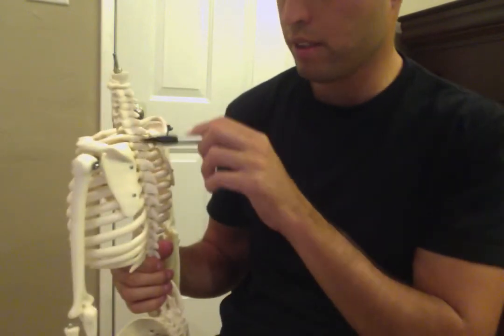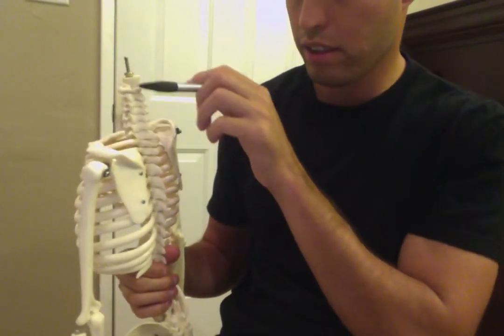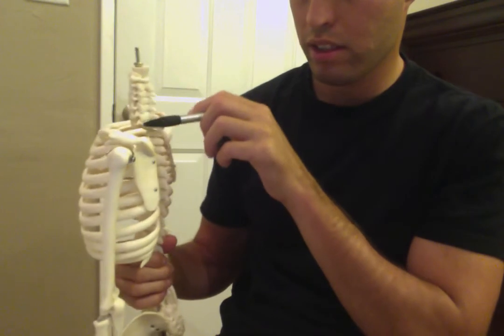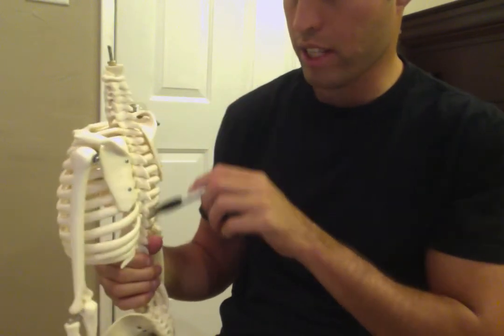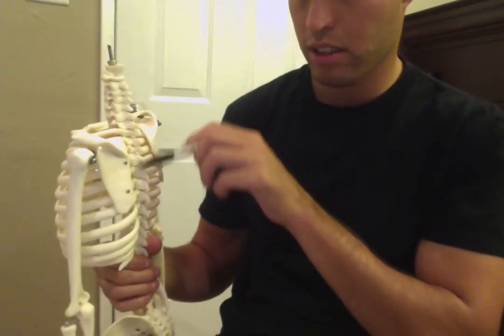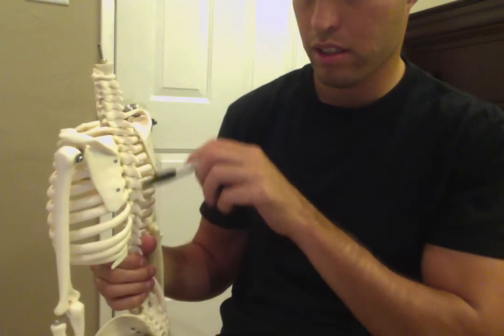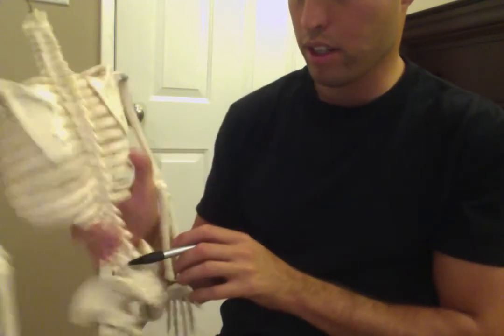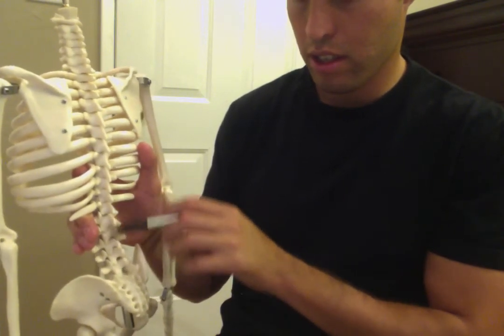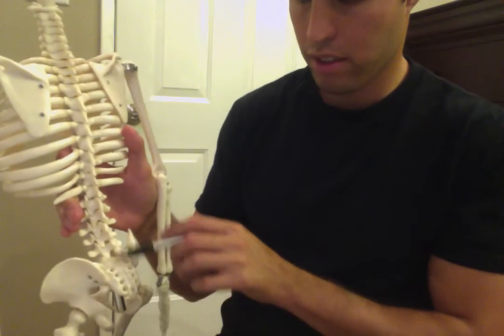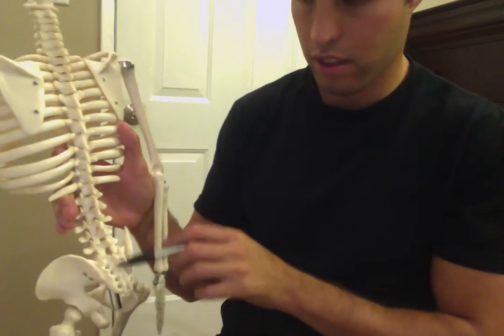The vertebral column has 4 curves. It has a cervical curve, the thoracic curve, the lumbar curve, and the sacral curve down at the bottom.